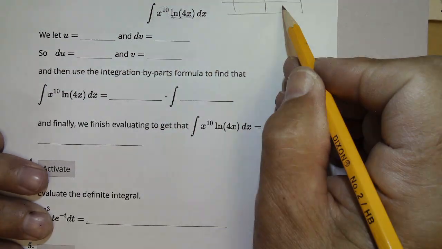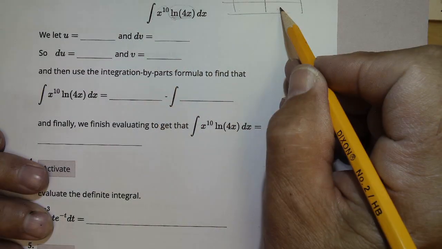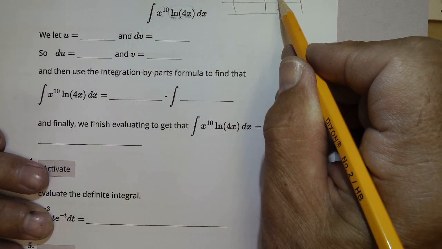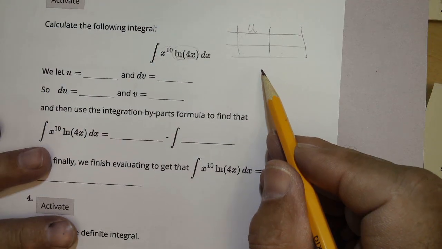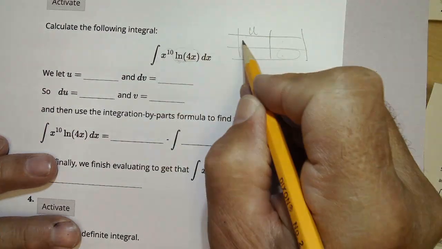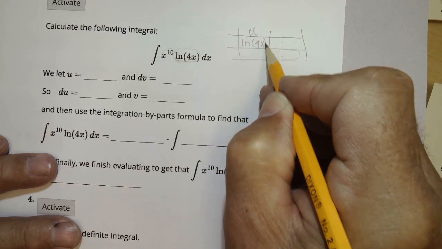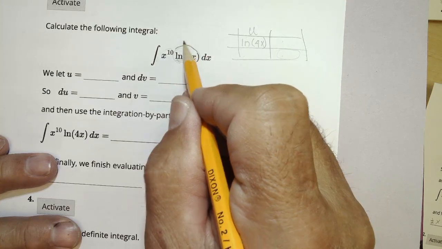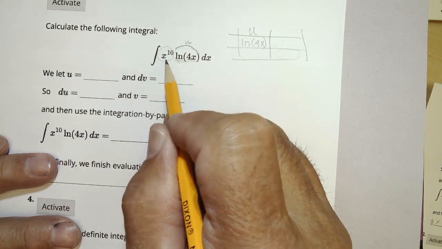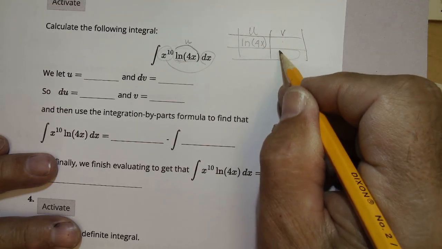And another reason is we haven't talked about what is the antiderivative of ln of 4x, or antiderivative of any ln. So we really don't want to put ln there. We're going to put the ln of 4x here, calling this the u, and everything else the dv.